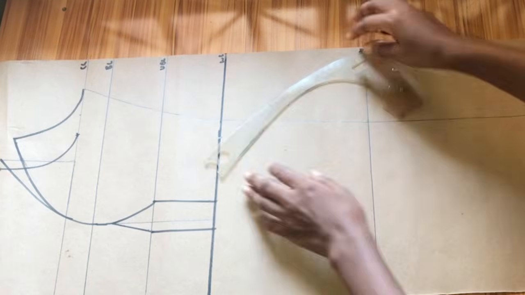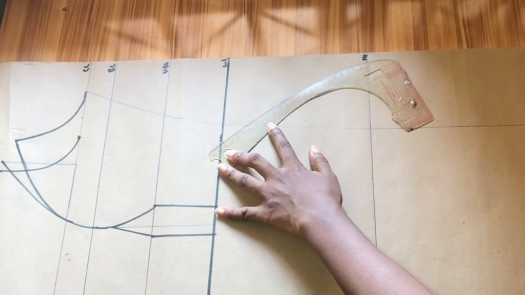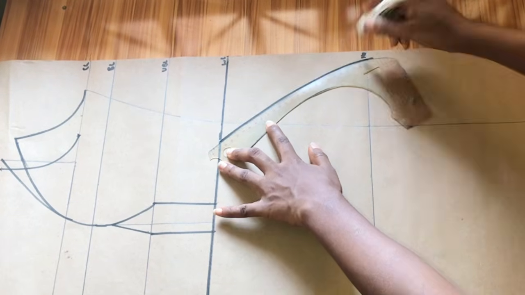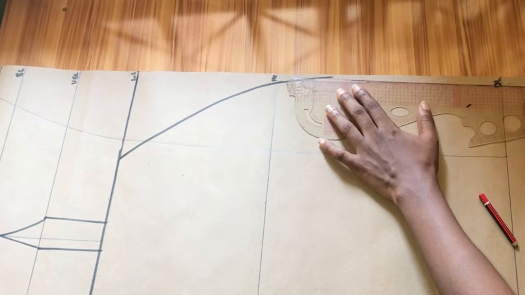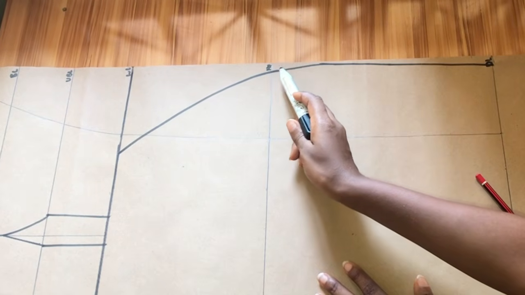So what I'll do now is to use the curved part of my ruler to connect from the 1 inch that I went in with on the waist area to the hip line to give it that curvy effect that we are looking for. So after curving like this, I'll connect straight down to the length of the skirt.